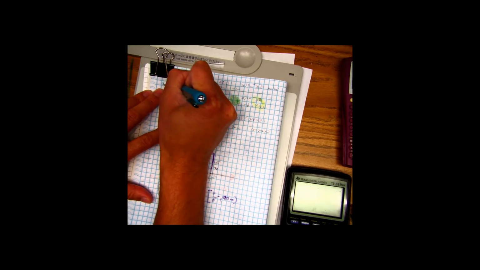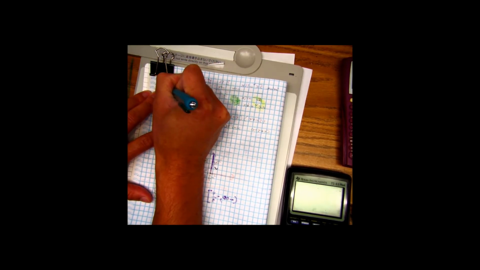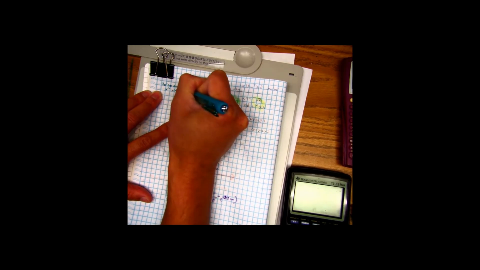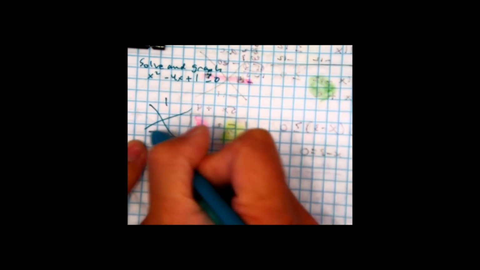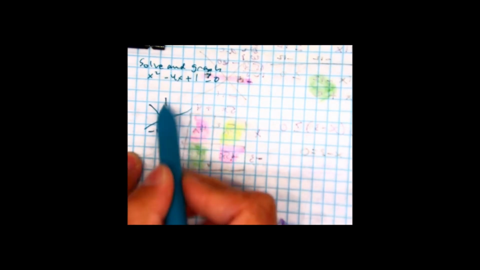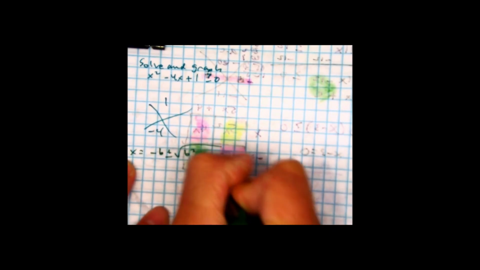Solve and graph x squared minus 4x plus 1 greater than or equal to 0. Take a shot at factoring. A times c is 1, b value is -4. Two numbers that multiply to be 1 but add to be -4. Any numbers, class? No. Quadratic formula: -b plus or minus the square root of b squared minus 4ac, over 2a.